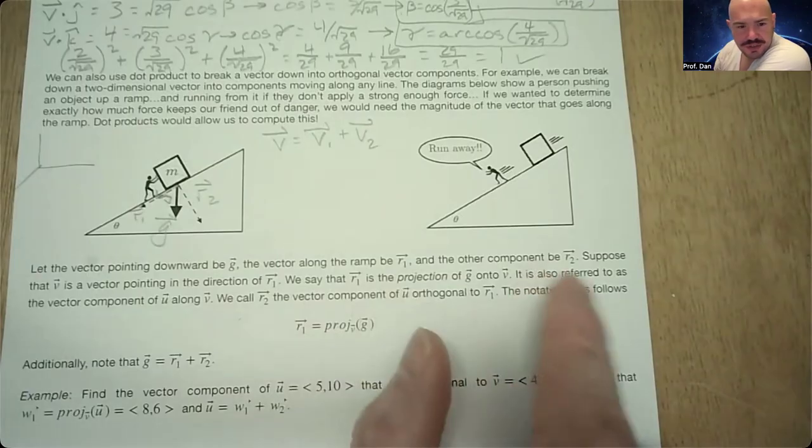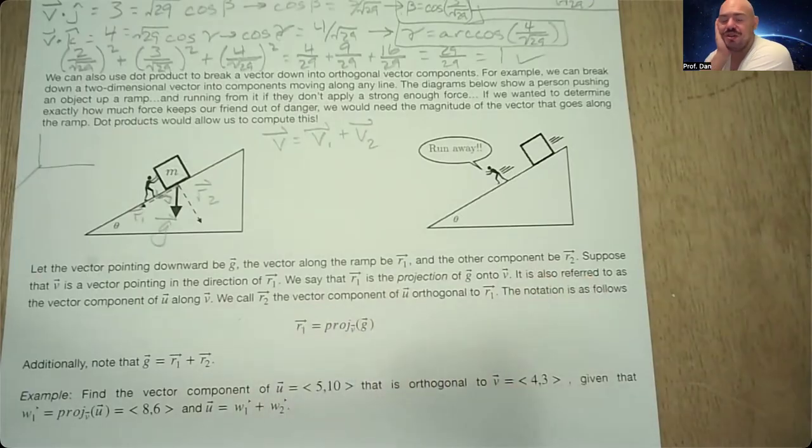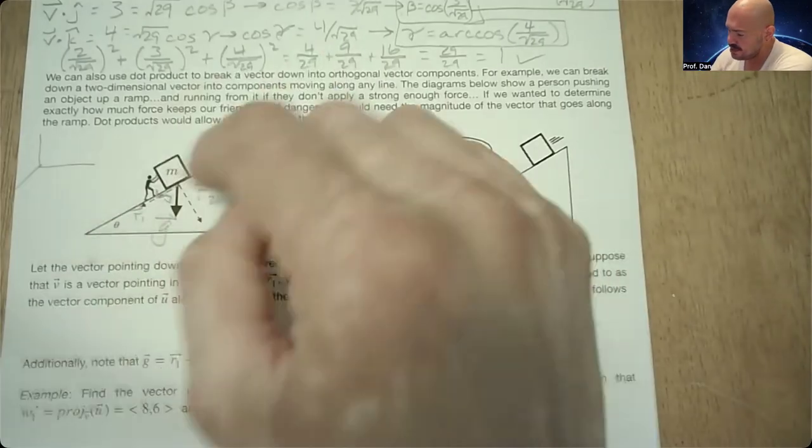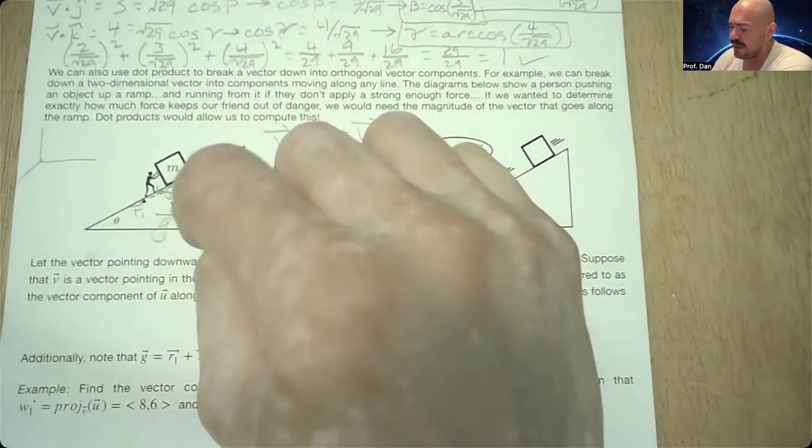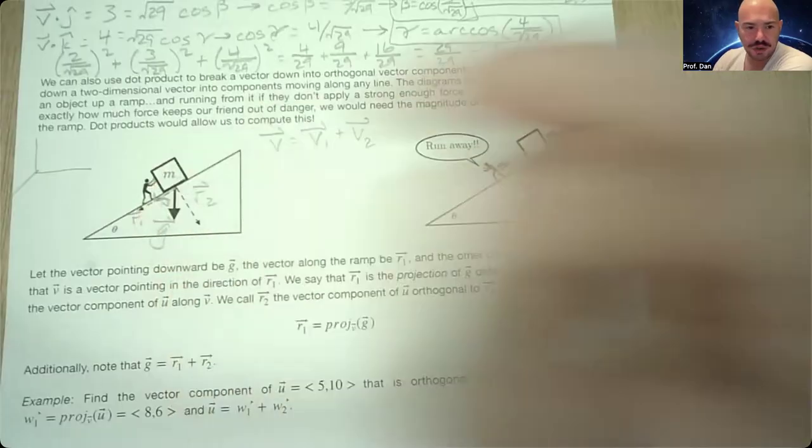All right, and then R2, we call the vector component of G that is orthogonal to R1, which makes sense because R2 is perpendicular to R1.